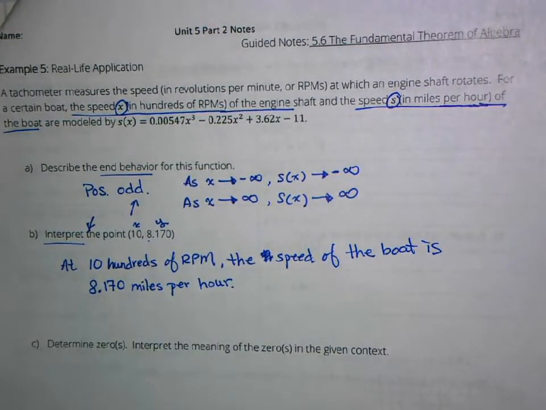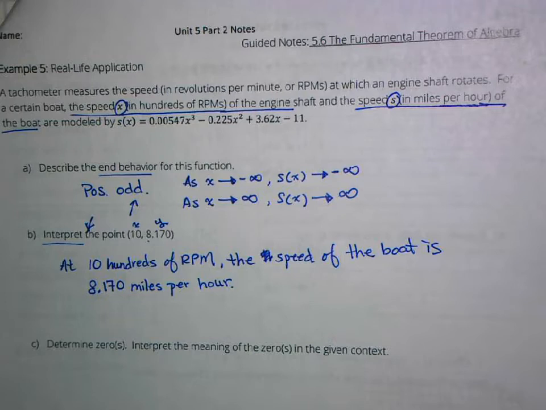And that's all you have to tell me. So at 1,000 RPM, the speed of the boat is 8.17 miles per hour. You have just interpreted a point. Tell me what the x represents and what the y represents and use it in a sentence.